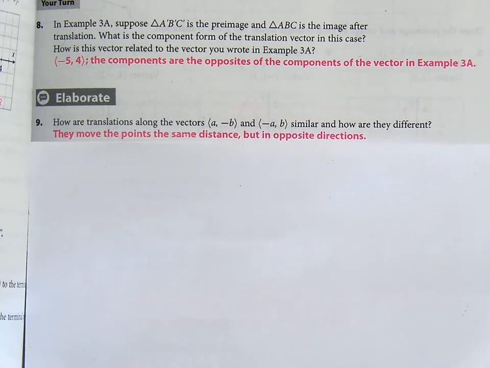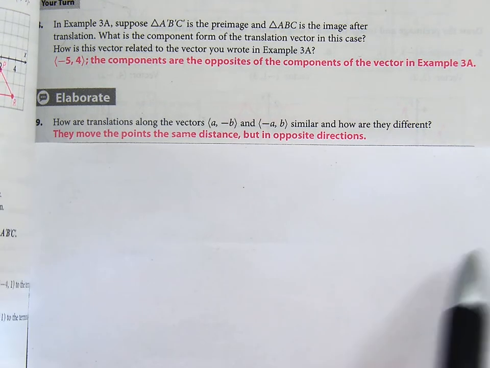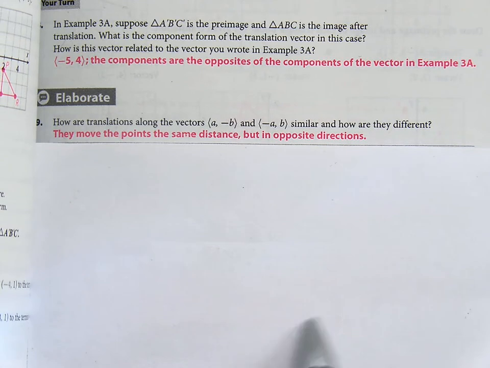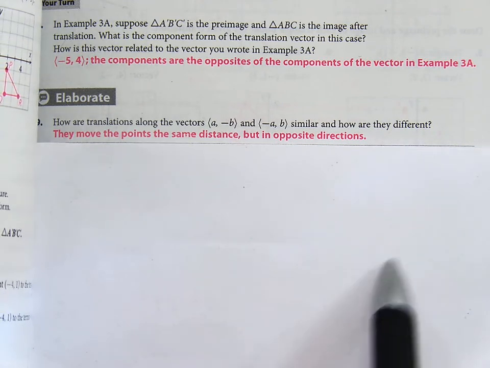Okay, so let's see. They move the points the same distance but in opposite directions. So it's basically moving it forwards and backwards, but along the same initial vertex.